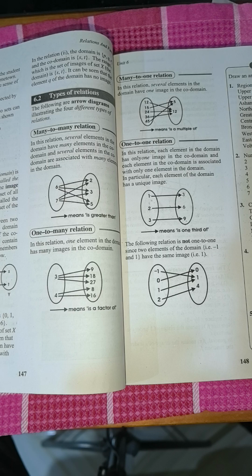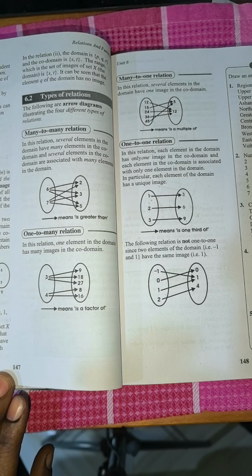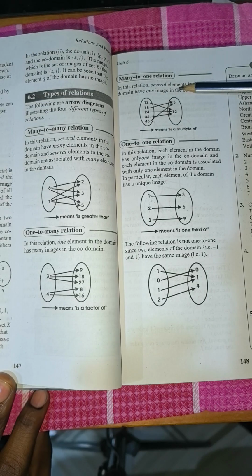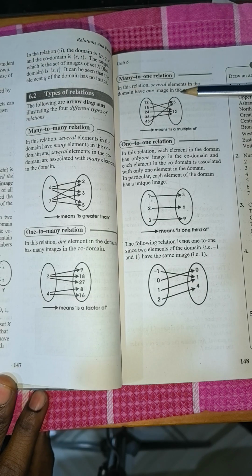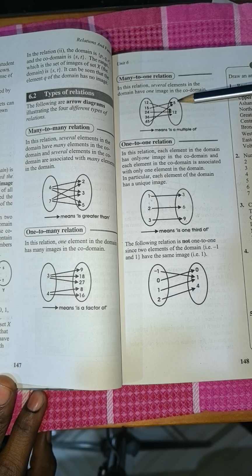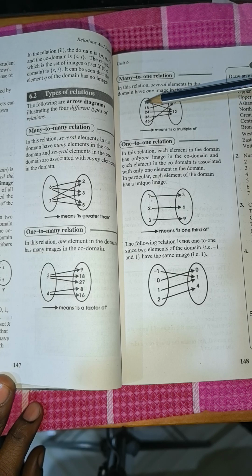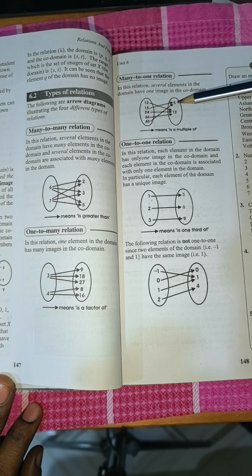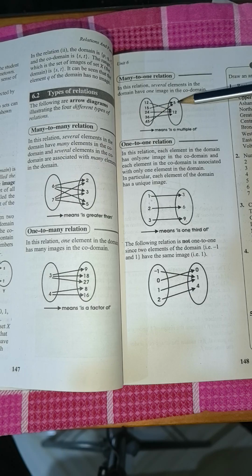Many to one is saying that two or more elements in the domain can map to the same element in the codomain, right? So let's say, for instance, we have 15 here, and then we have 45. They are all mapping to what? 5. So many from here are connecting to one element in the codomain. It's as simple as that.